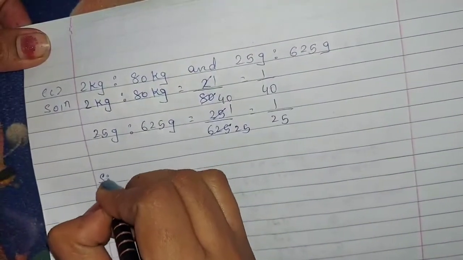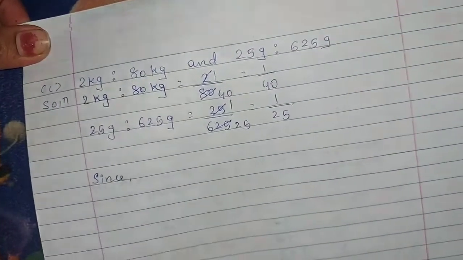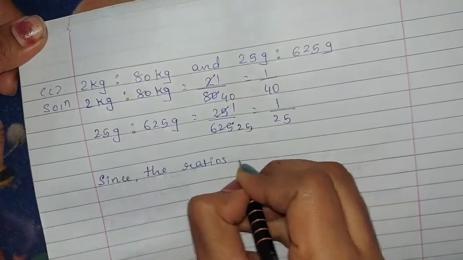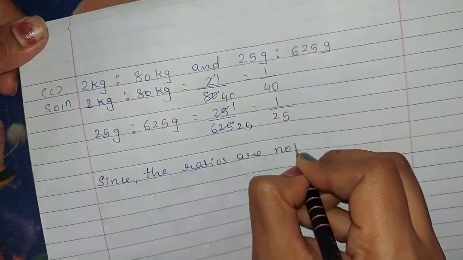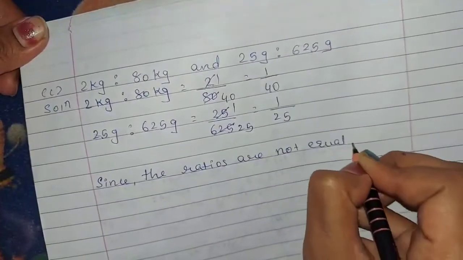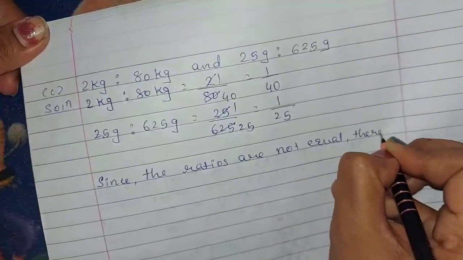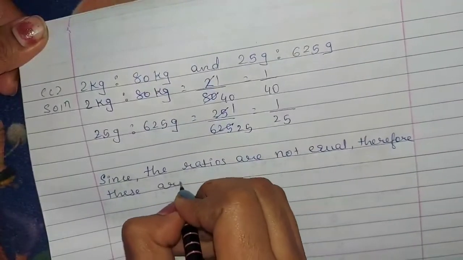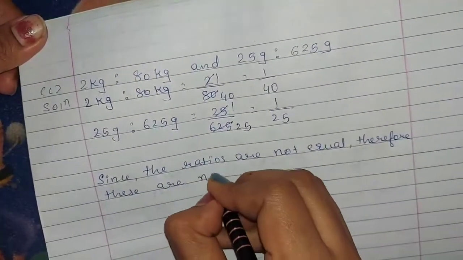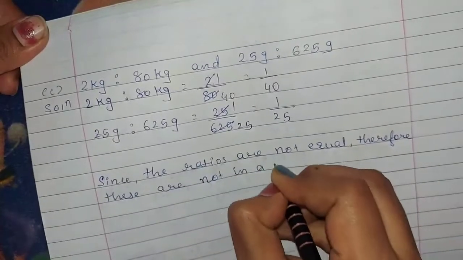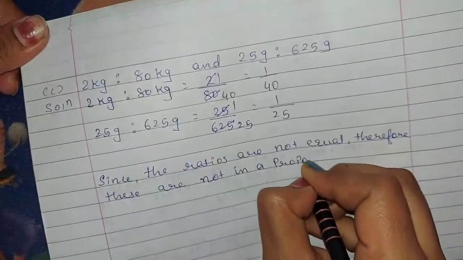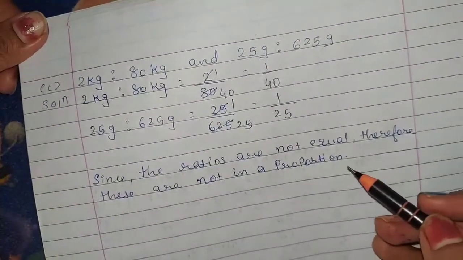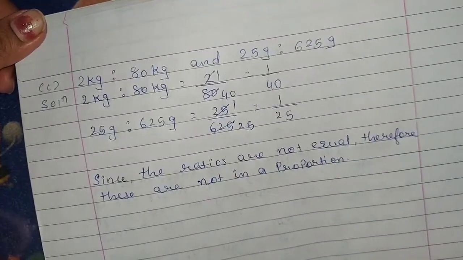Since the ratios are not equal, therefore these are not in proportion. They are not in proportion because their ratios are not equal. Hence, we will not find middle terms and extreme terms.